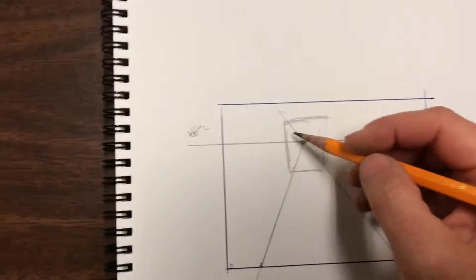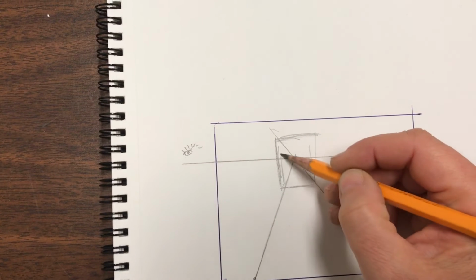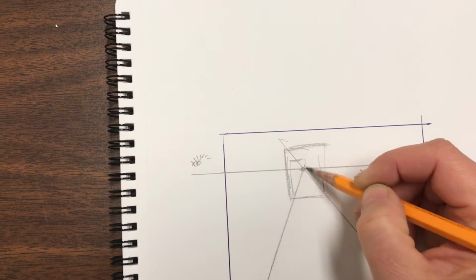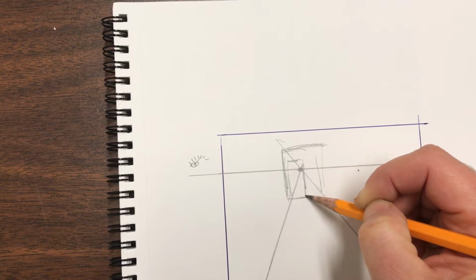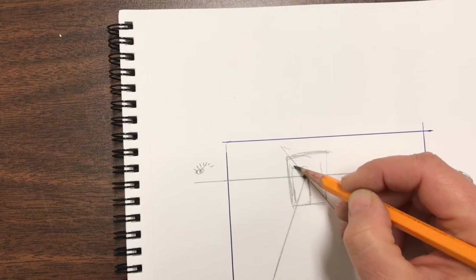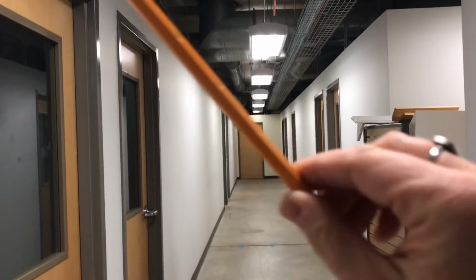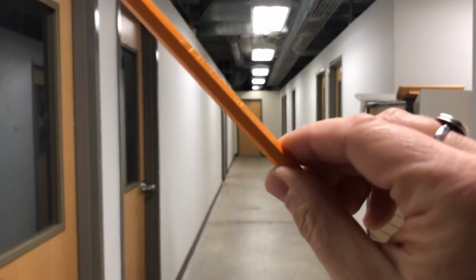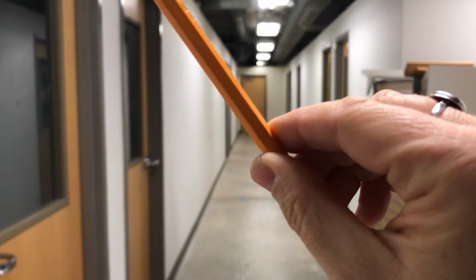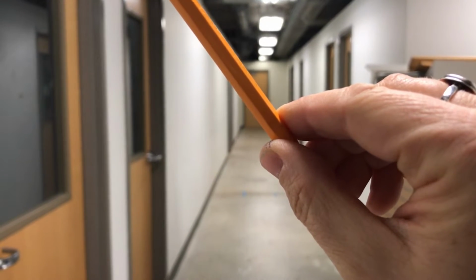The door is sort of on the left side. I'm trying to keep my horizon line roughly at my eye level. And then I don't necessarily even have to cite these. I can if I want to. So there's the line.